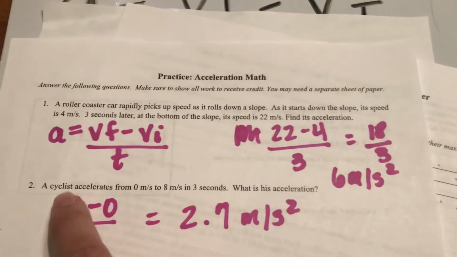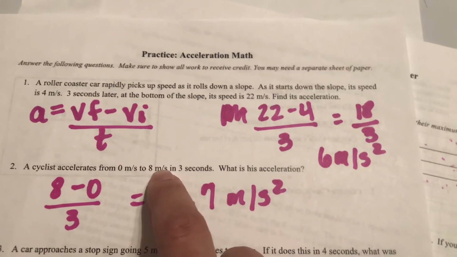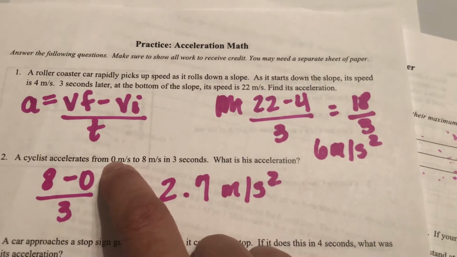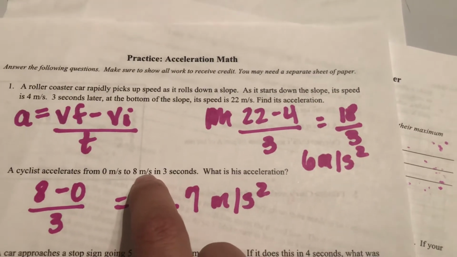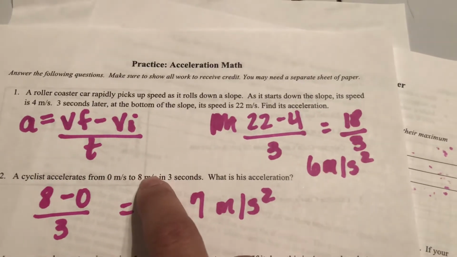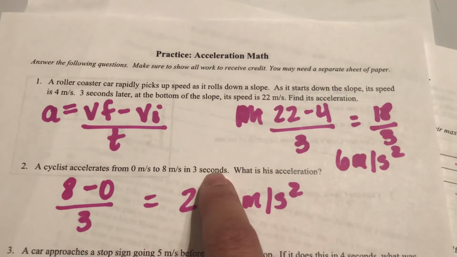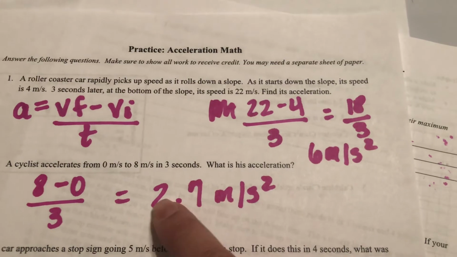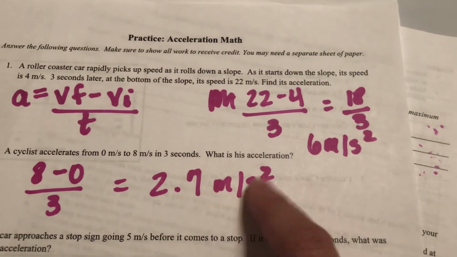Excellent. Okay, next, a cyclist accelerates from 0 to 8. Well, he starts at 0. If I'm starting at 0, that is my initial. If he goes to 8, that's his final. So I put 8 here. So 8 minus 0 divided by 3 because that is my time. I divide that out, I get 2.7, or repeating 6, doesn't matter what you use, meters per second squared.